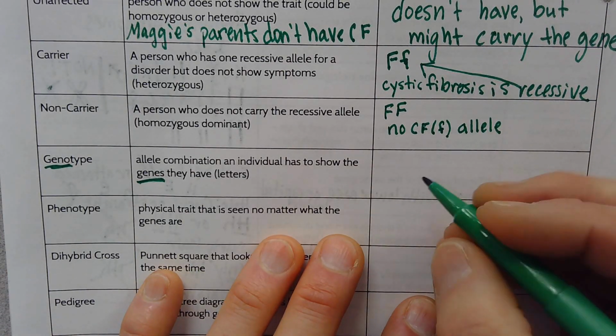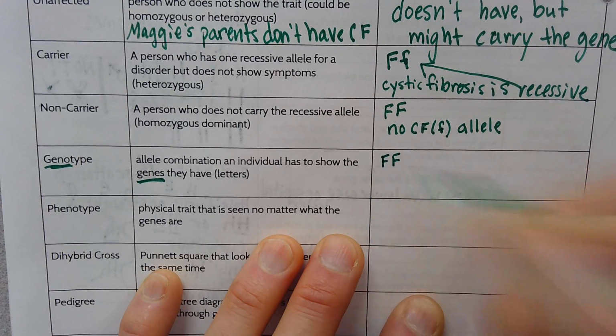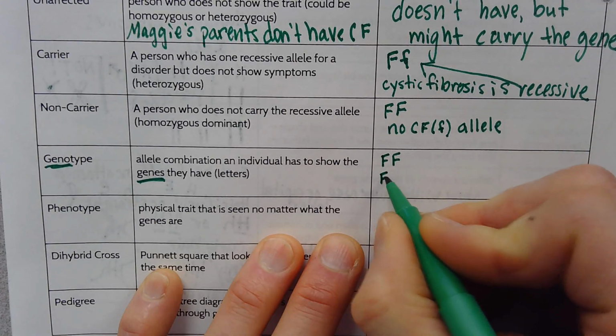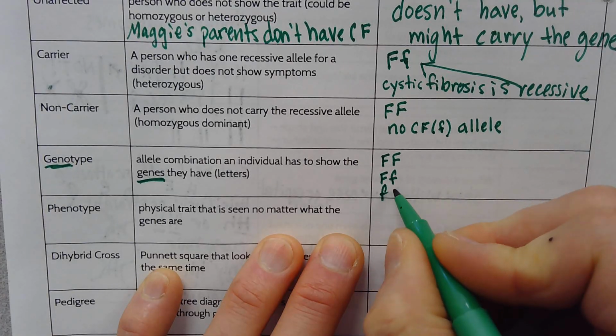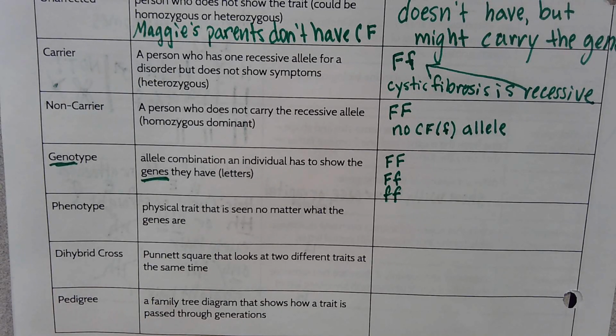So for example, this is a genotype. This is a genotype. This is a genotype. I'm just looking at the alleles, I'm just looking at the letters. I'm not saying anything about the trait or the disorder. Like, I'm not saying if this has cystic fibrosis, which one does. I'm not saying that. I'm just talking about the letters.